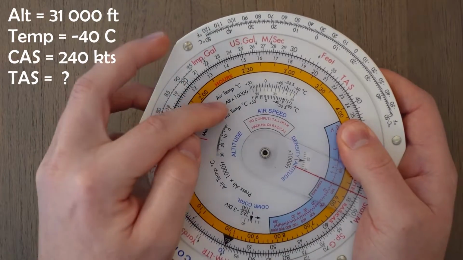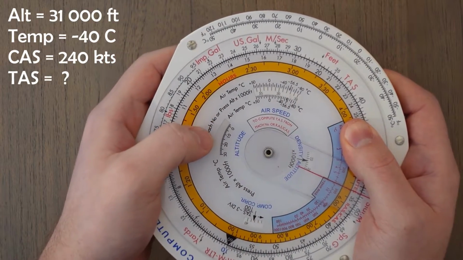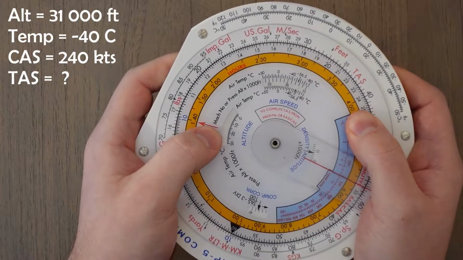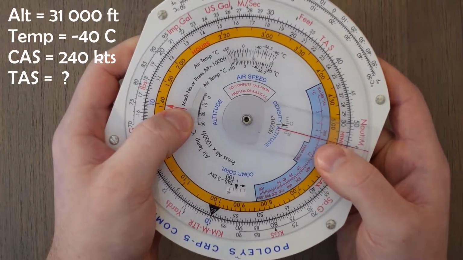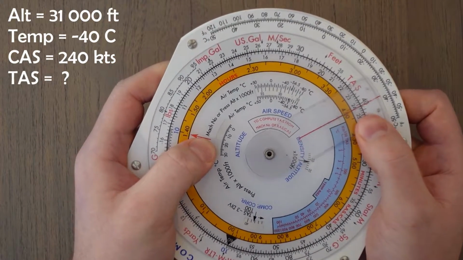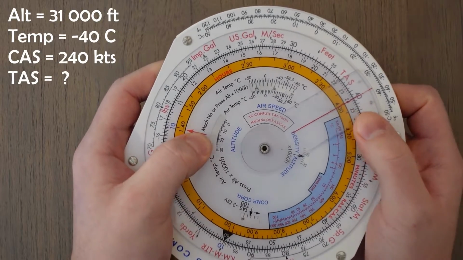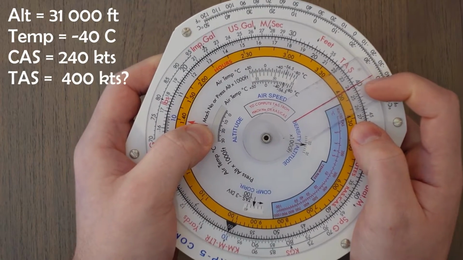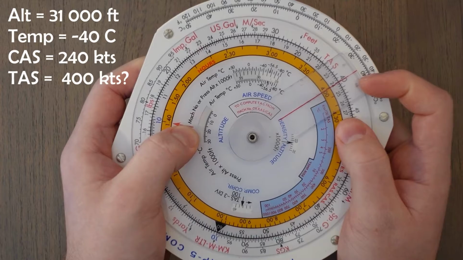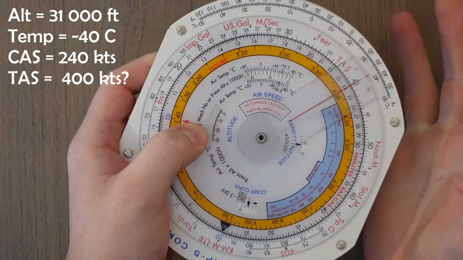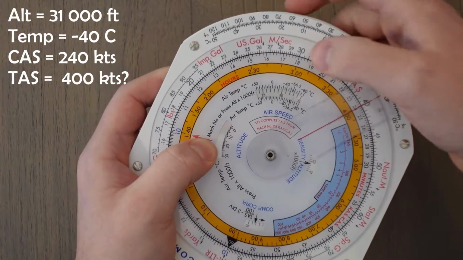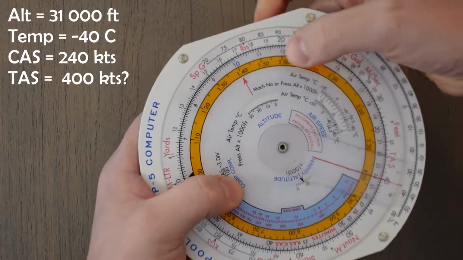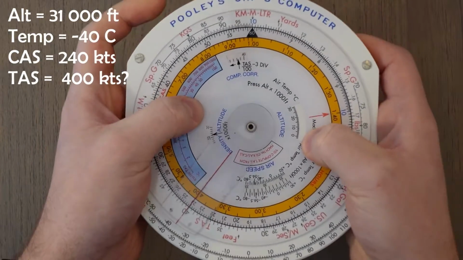So that's 31,000 feet, temperature minus 40. Calibrated airspeed is 240 knots. Inner circle, 240 knots. And that is showing 400 knots on the outer scale. It's above 300 knots, so therefore we've got to do the correction. And remember to keep this thing stable when you're twisting it.